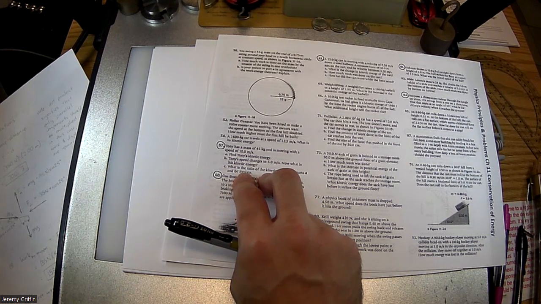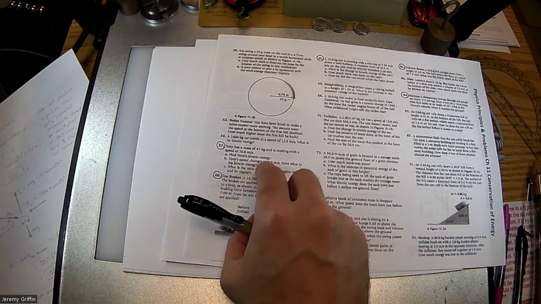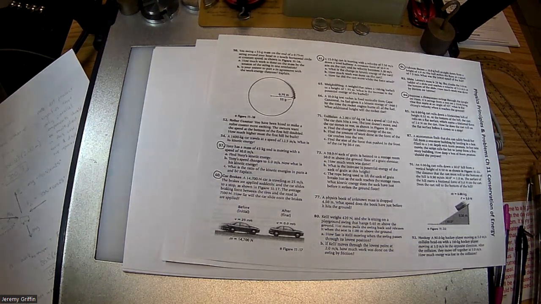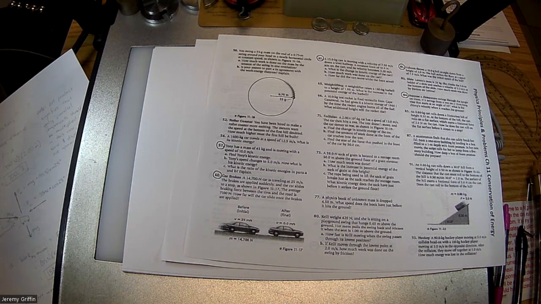First of all, let's go ahead and answer that right here. Guys, if you have half the speed, what's the ratio of your kinetic energy, new compared to old? Do you have half the kinetic energy, or do you have a different ratio? If you have half your speed, what happens? Let's write this out.